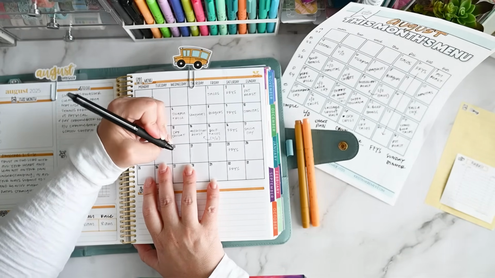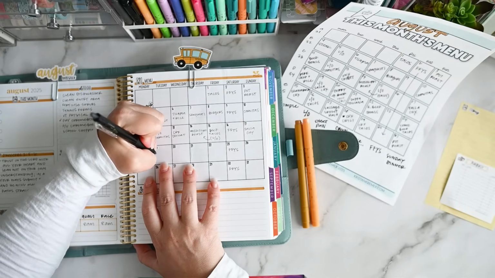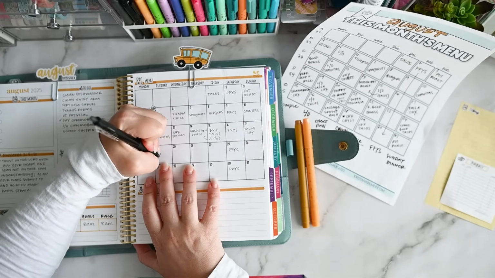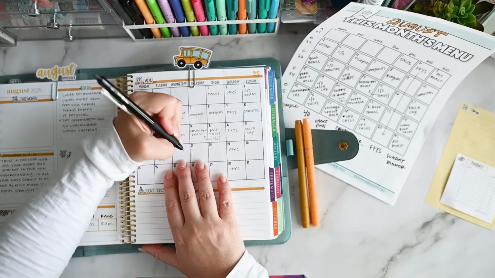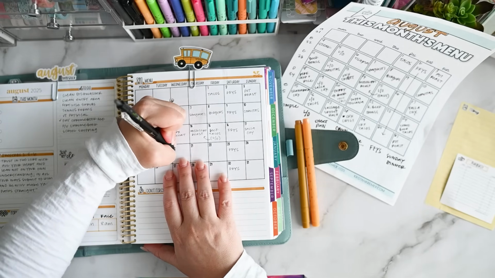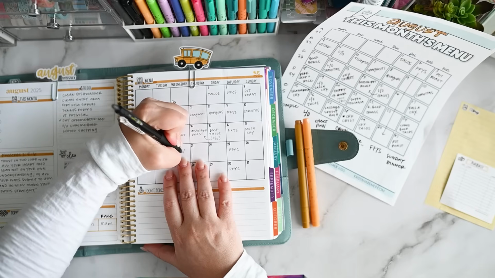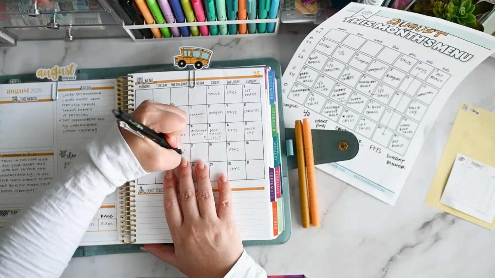This day we're gonna have leftover salsa chicken. The 20th is the day we're gonna eat, we'll just say out/food trucks.